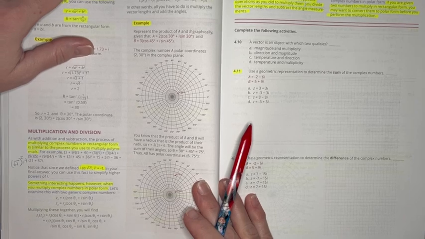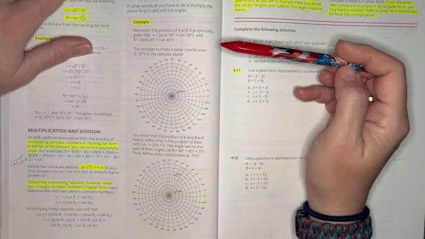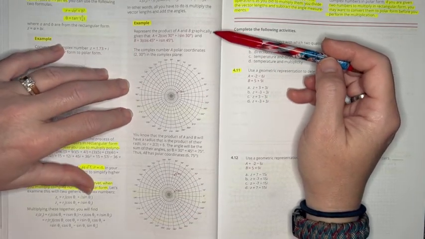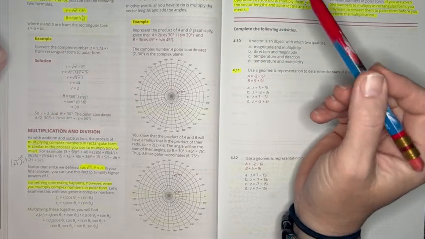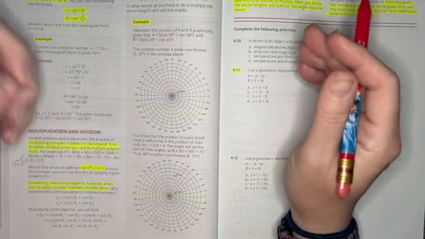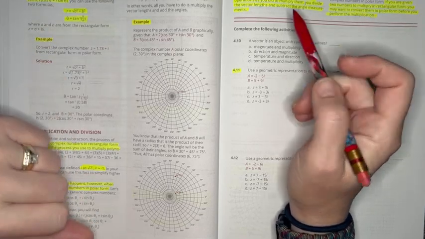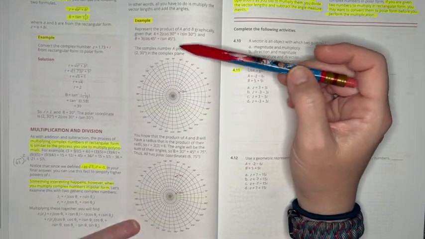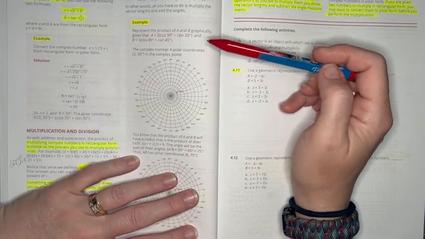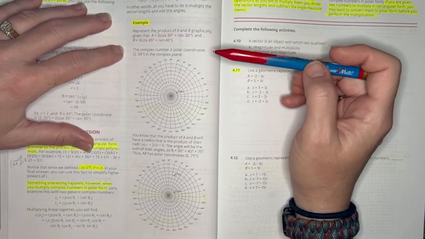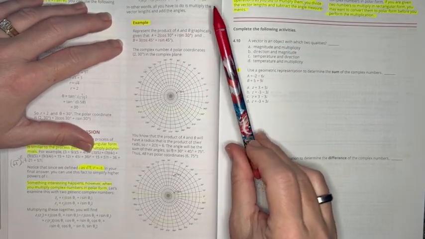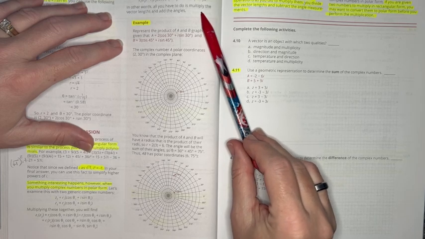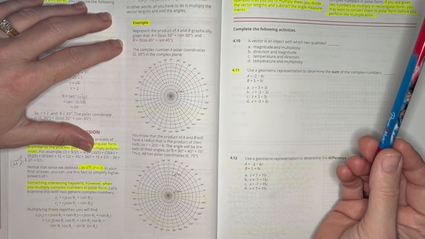In this example, represent the product of AB graphically, given that A is equal to 2 times the quantity cosine 30 plus i sine 30, and B is equal to 3 times the quantity cosine 45 plus i sine 45, okay? Well, that is a chunk of stuff, right? But it said here, all we have to do is multiply the vector lengths and add the angles, okay?